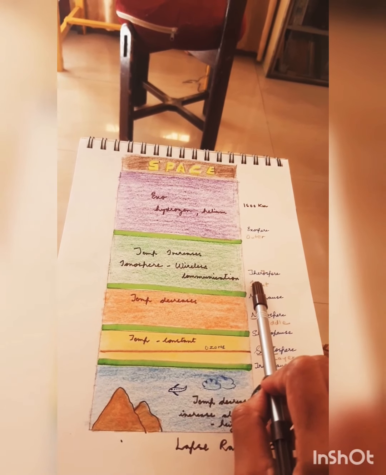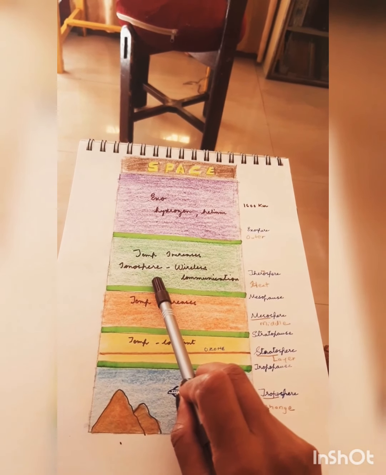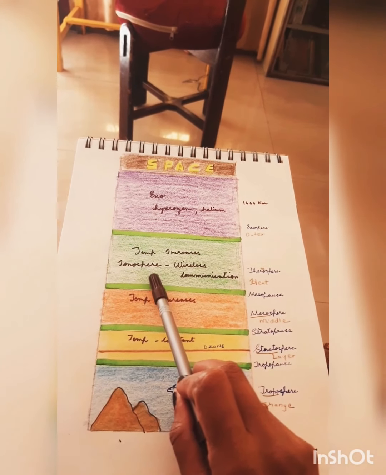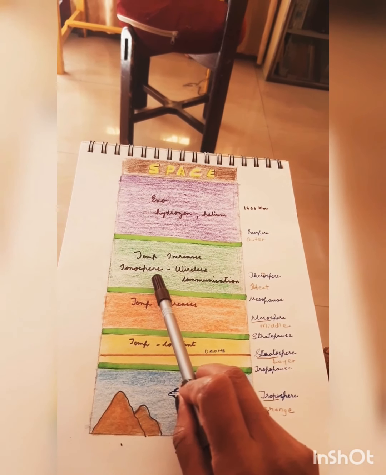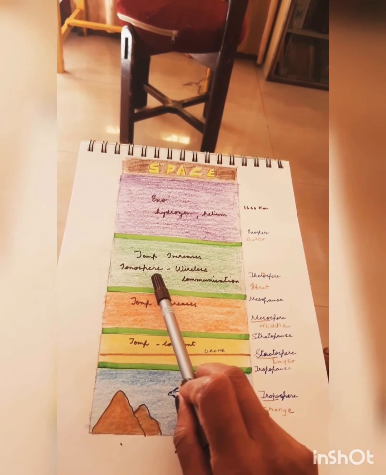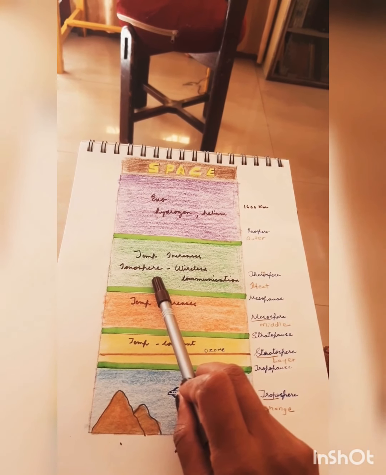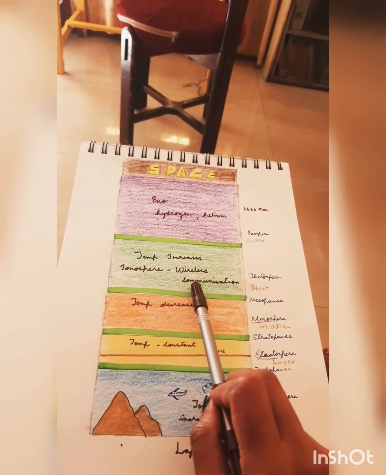This layer is also known as the ionosphere. It is called the ionosphere because of the presence of ions. These electrically charged particles help in wireless communication.